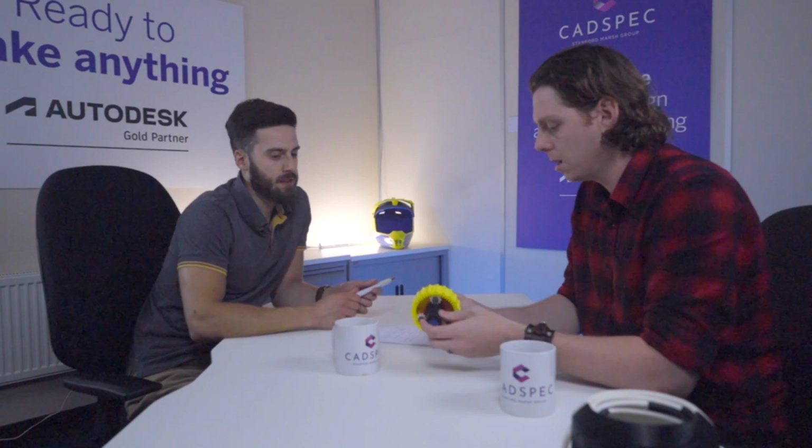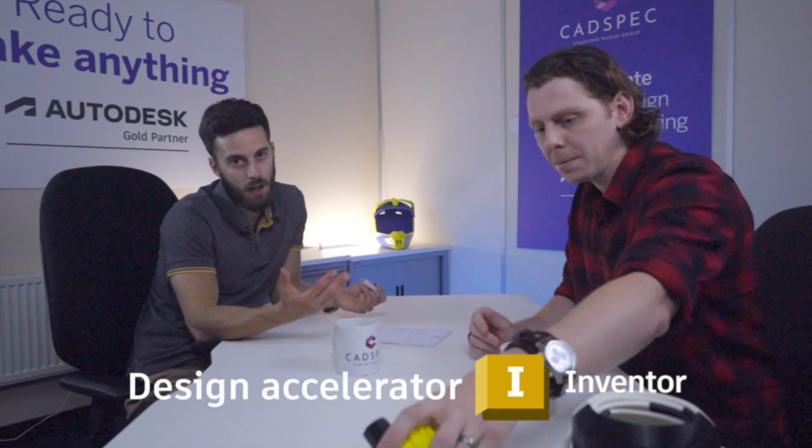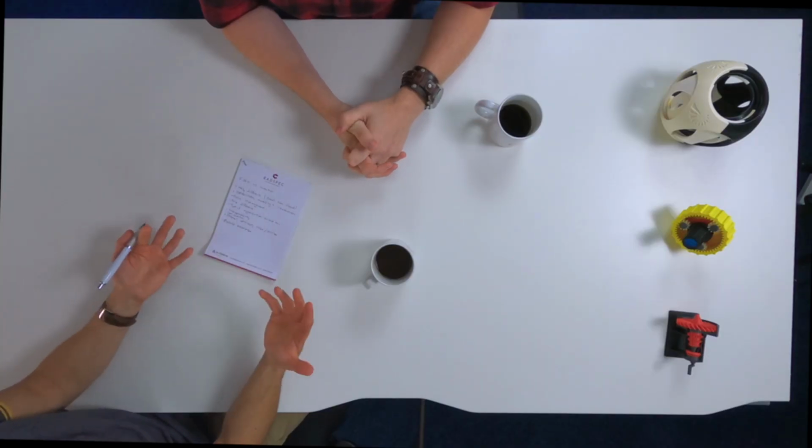Yeah, and that kind of brings us on to the next topic of the design accelerators that you get within Inventor. So for those that don't know, a design accelerator within Inventor is a package of tools that allow you to do something very, very quickly and more efficiently than the standard modeling practices.